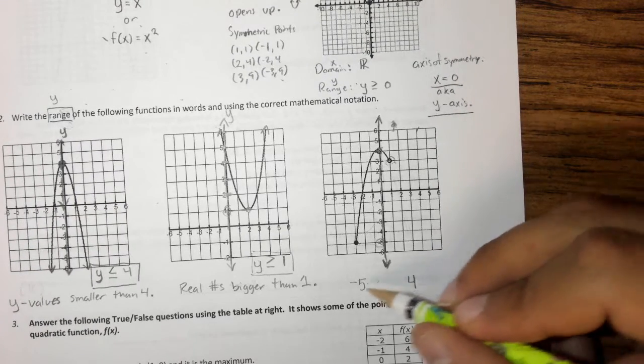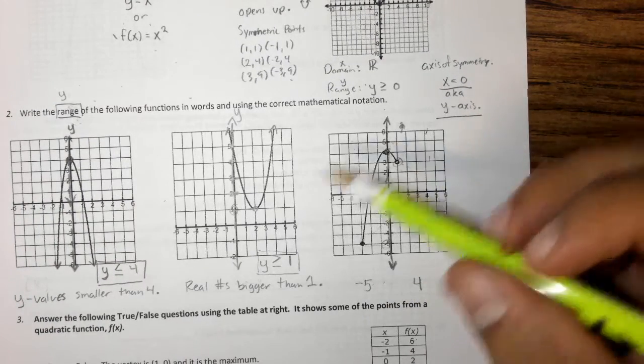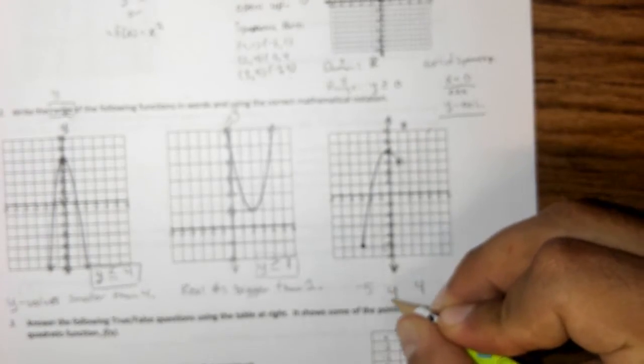In between this, I want to write down the value that I'm talking about. So in this case, we're talking about range. So we're talking about our y values. So I go ahead and write down the y in the middle.